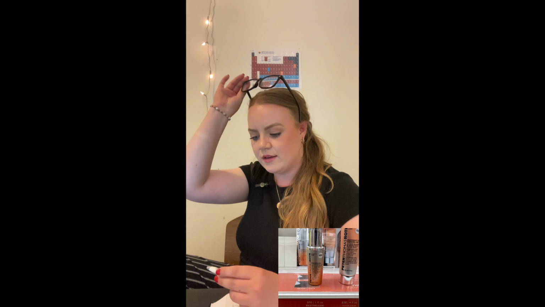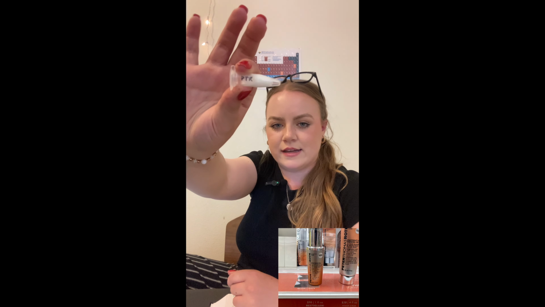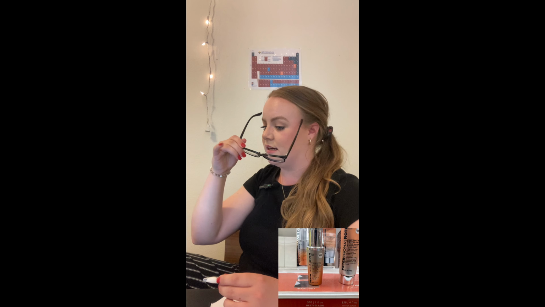Peter Thomas Roth Potent C Power Serum. And this is the consistency of the serum. This contains Tetrahexyldecyl Ascorbate as the form of vitamin C.